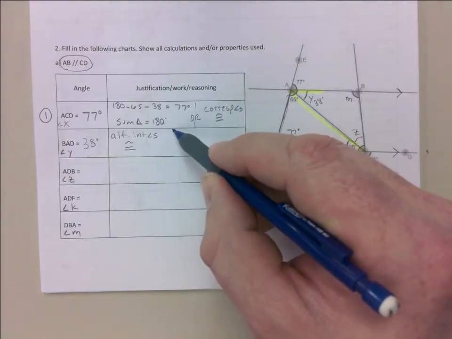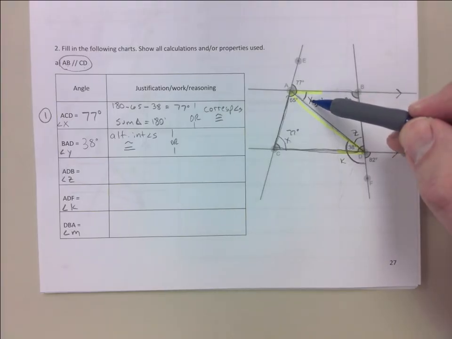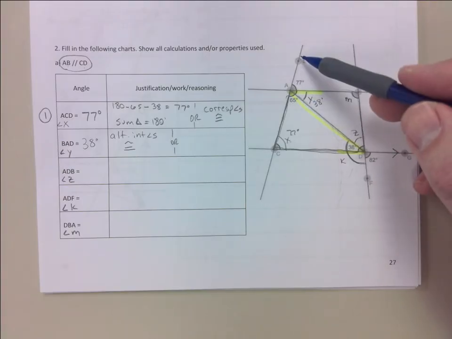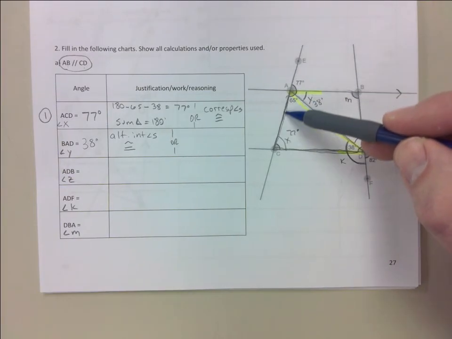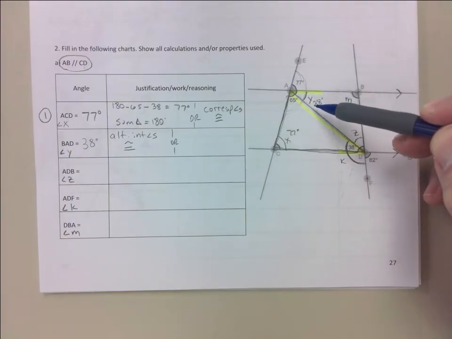However, is there a different way to find angle Y? Was there a different way? That's right. There's a straight angle here, this whole thing. Let's take away 65, 77. Giselle, did you have your hand up?